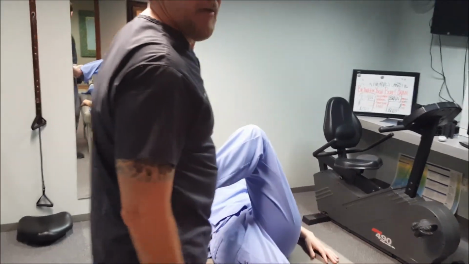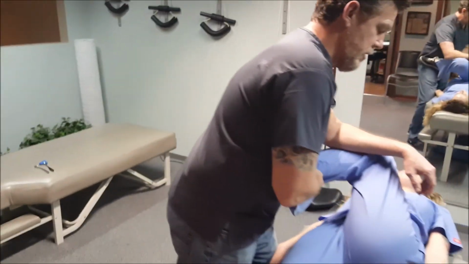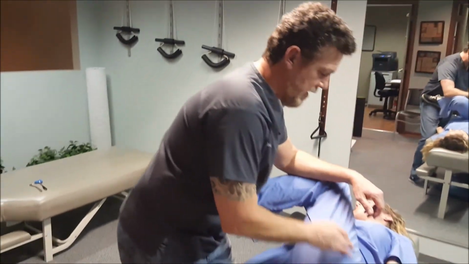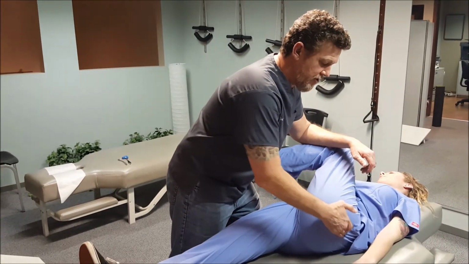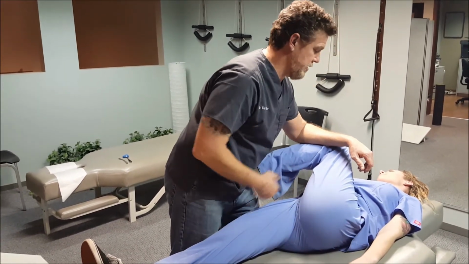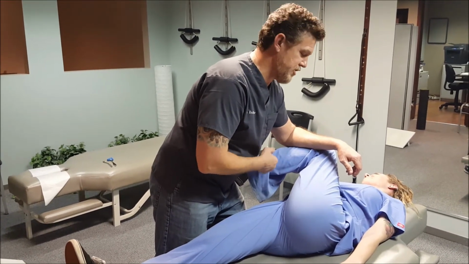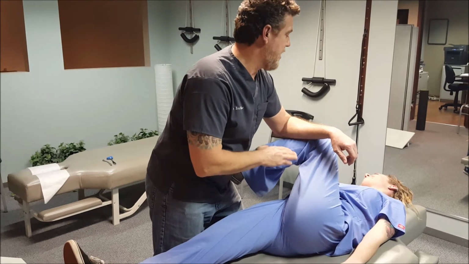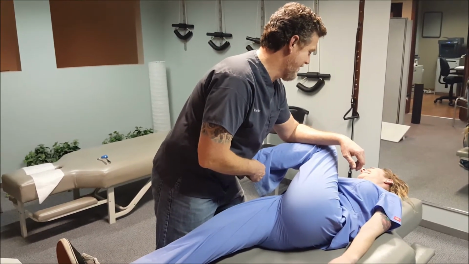Can you see that from there? And then bringing the knee towards the opposite shoulder. That's going to create stretch through the hamstring, through the piriformis, and through the glute. So butt, hip, and thigh, basically. And then have the patient push out, and then relax. We're going to use that to stretch that muscle a little bit.